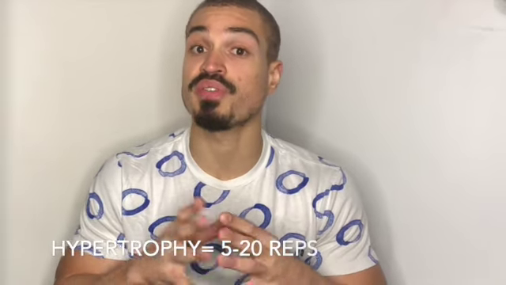So starting off, obviously, they are not the same. And that's usually because sarcoplasmic hypertrophy, so training for muscle size, occurs in rep ranges of 5 to 20, while myofibrillar hypertrophy, training for muscle strength, occurs in rep ranges of 3 to 6.